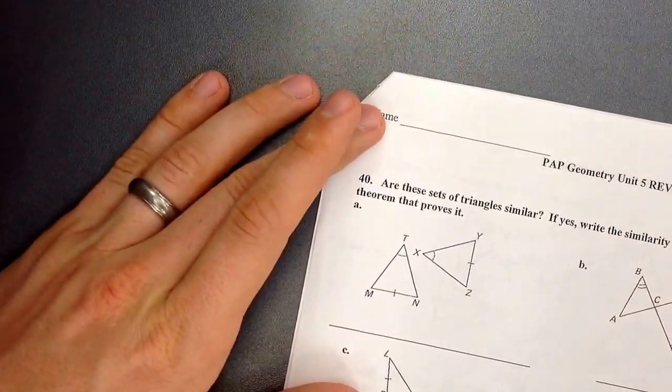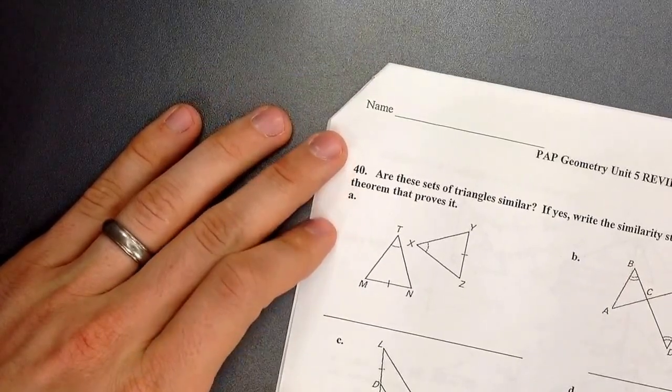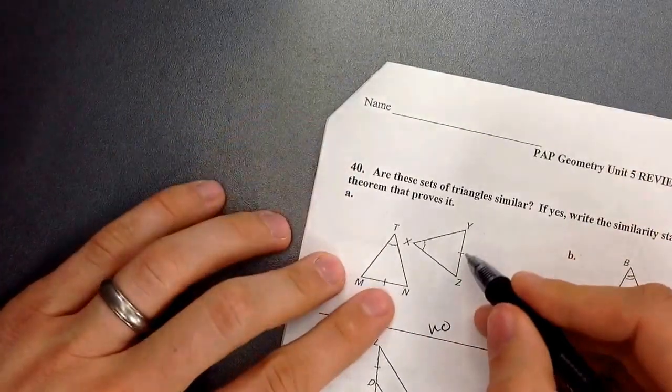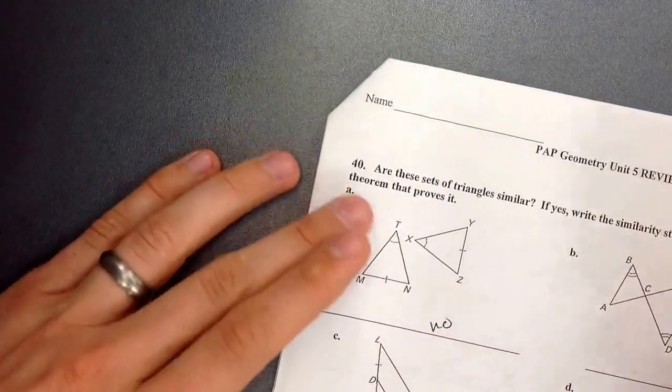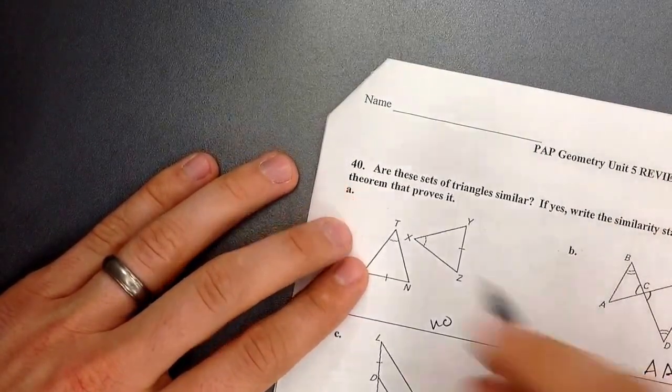Are these sets of triangles similar? If yes, write the similarity statement and give the postulate or theorem that proves it. This one is no. You've got that angle, but nothing else. You got a side, but they're not touching in any way, so that doesn't help. This one, yes, grab that vertical angle, so AA.